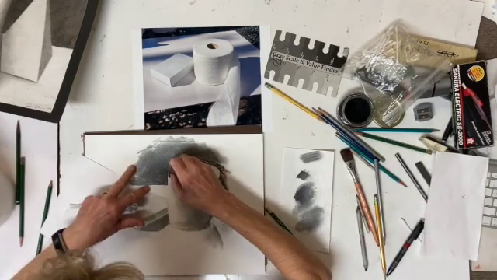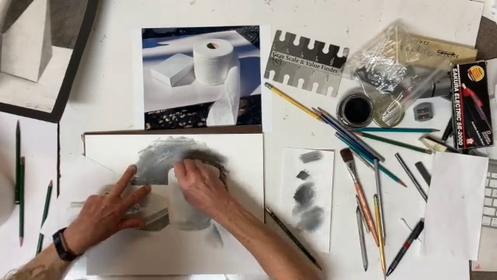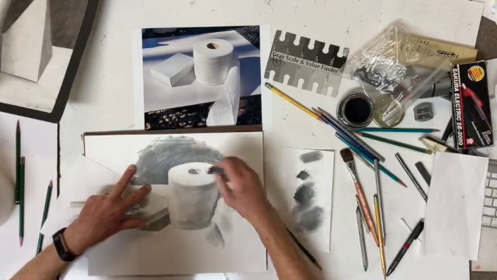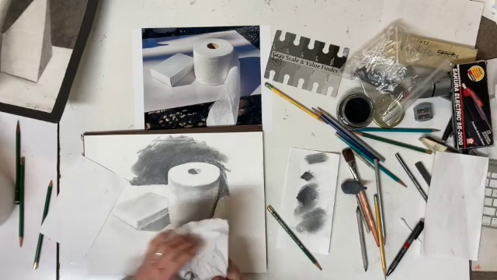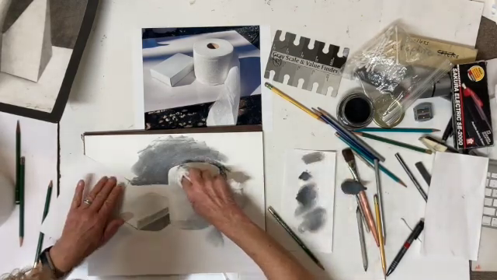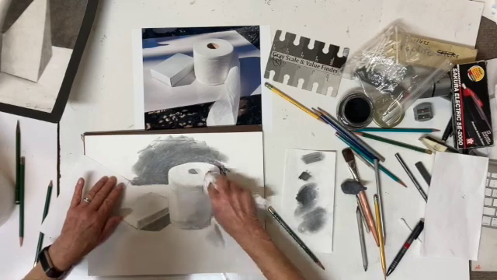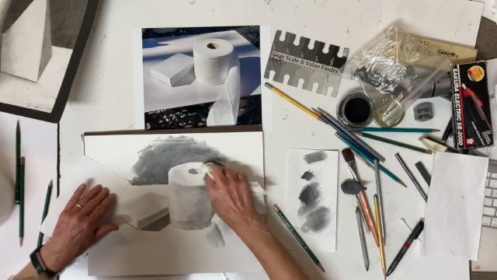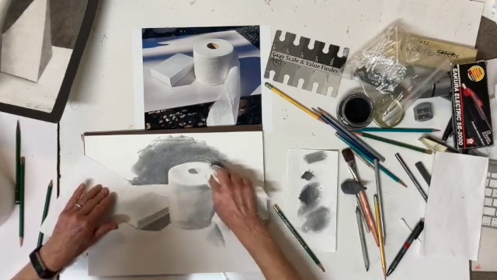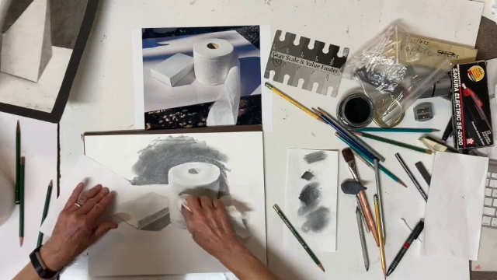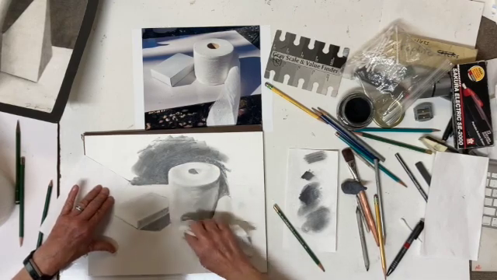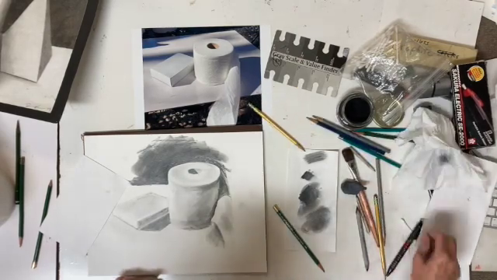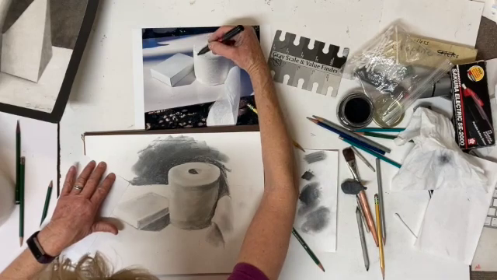Let's see if I can get rid of these gesture lines here first. And then take my little click eraser and get that little line right there.